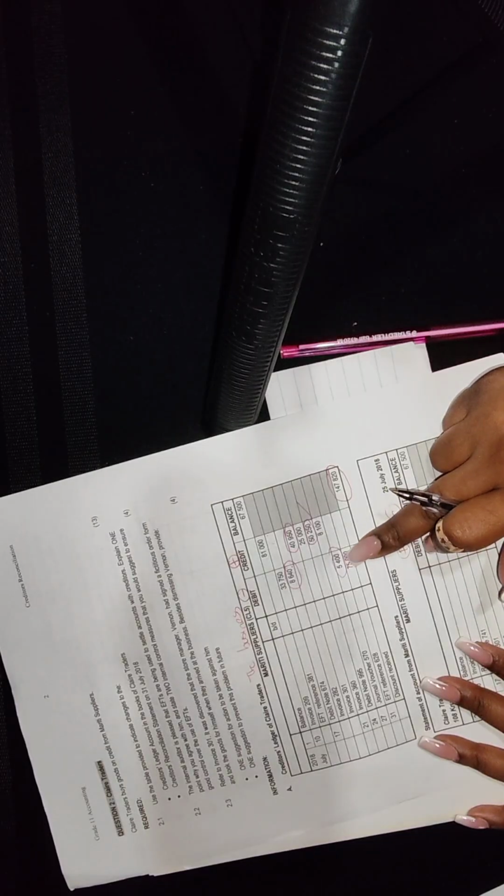Their account increases on the debit side and decreases on the credit side because Mariti is a debtor to me also. Now they have a debit balance of 5,400.